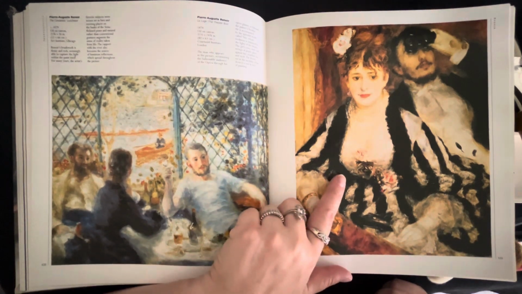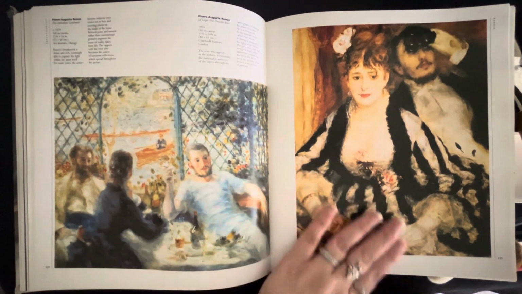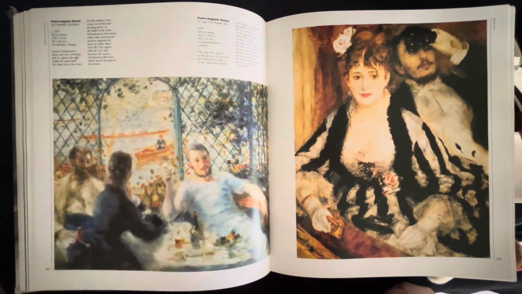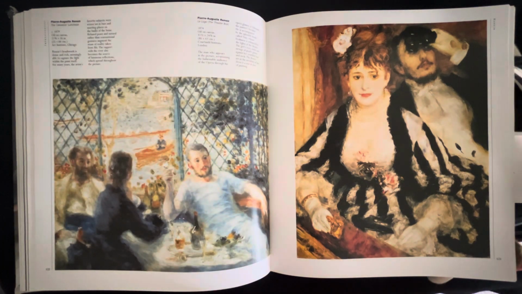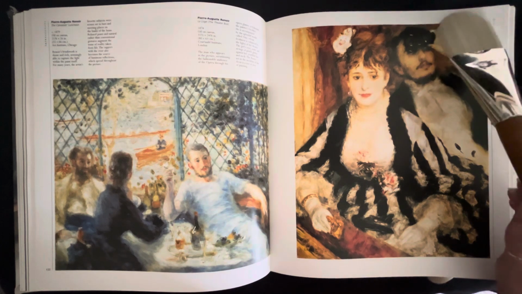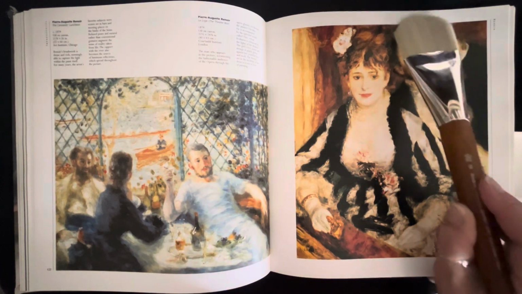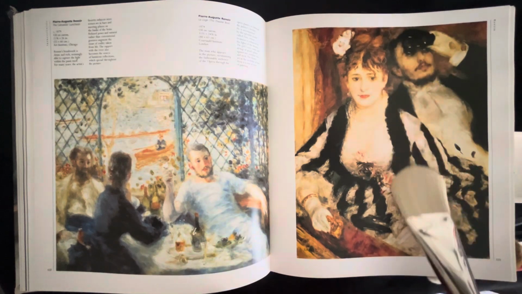Here we have people that look like they're at the opera. The Theater Box is the name of that painting. You can see the gentleman holding his binoculars.